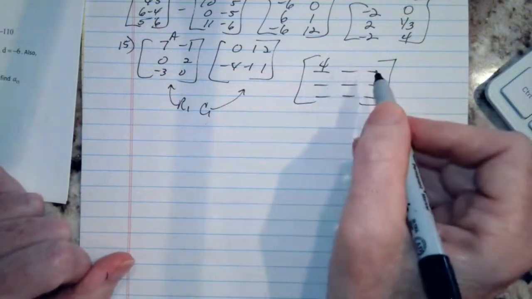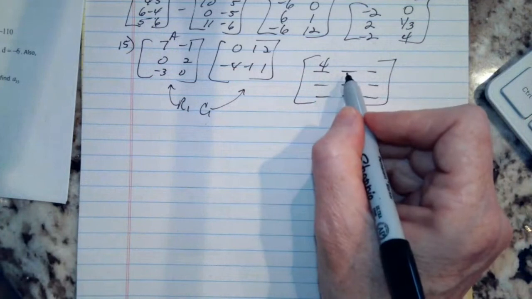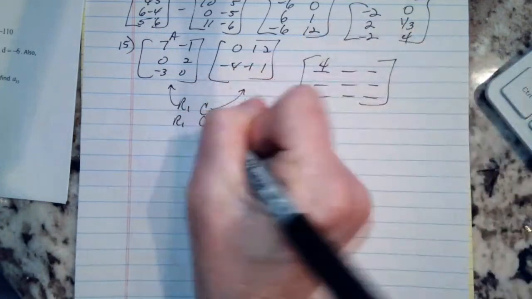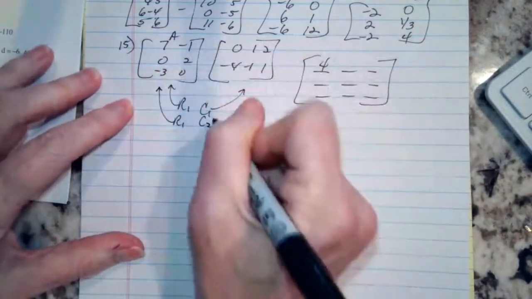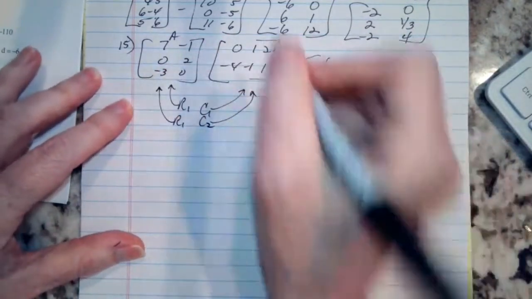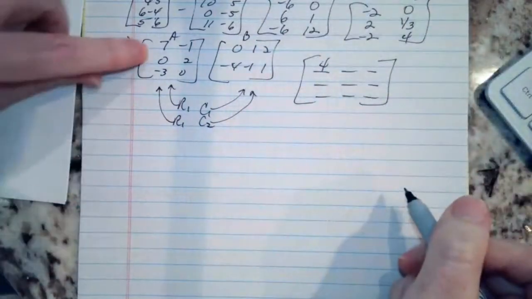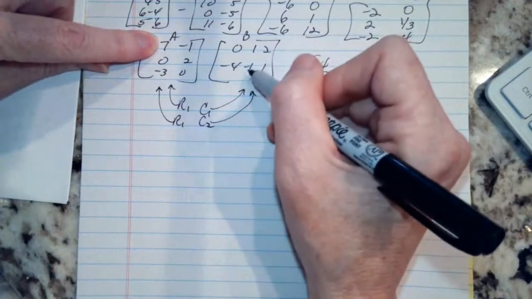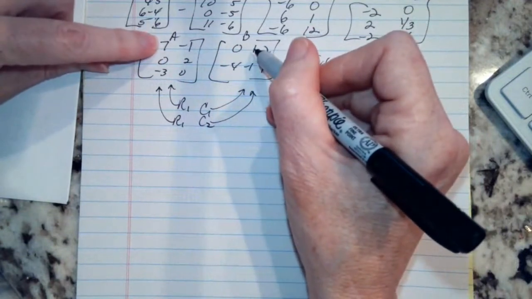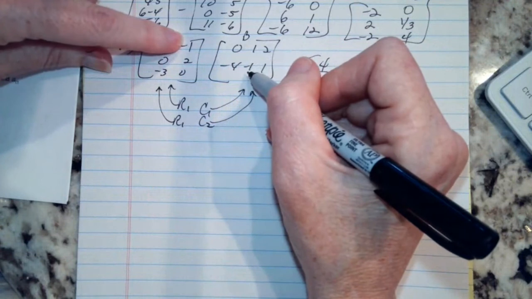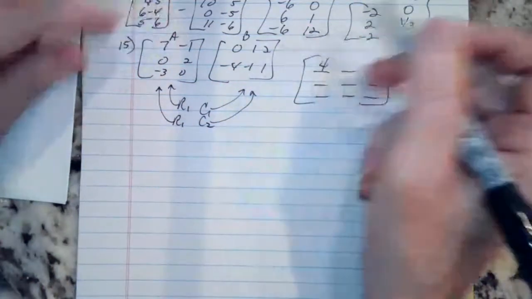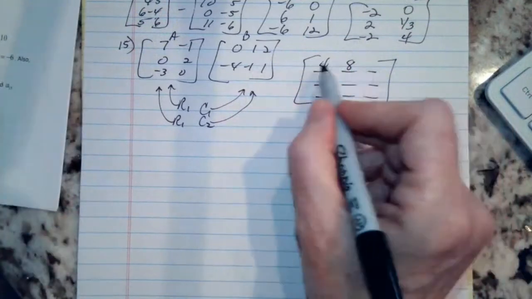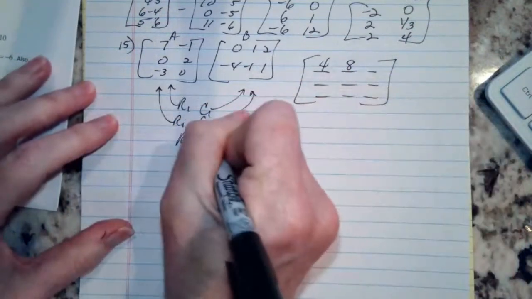Next thing we're looking at, you can look for any of these. The order does not matter, but I'm just going to go across. So this is row 1, column 2. So I'm going to use row 1 from A and column 2 from B. Row 1 is the 7, -1. Column 2 is the 1, -1. So 7 times 1 is 7. -1 times -1 is 1. So 7 plus 1 is 8. That goes there.